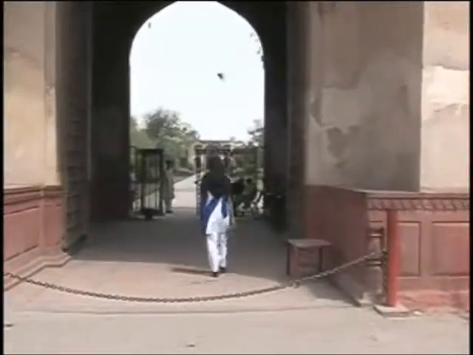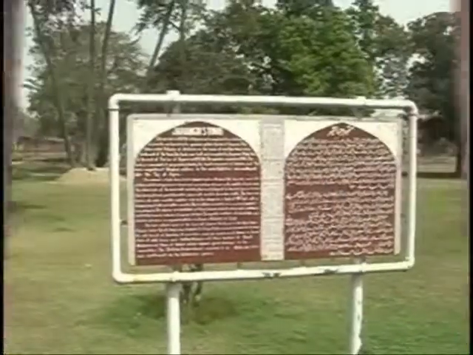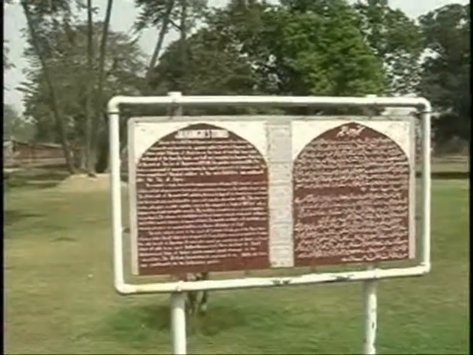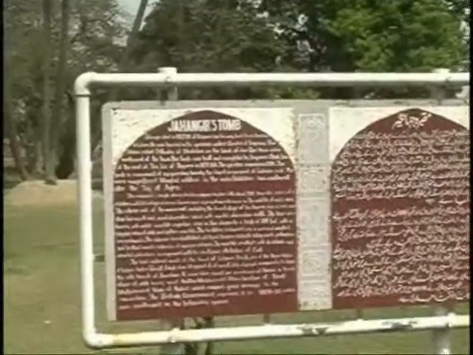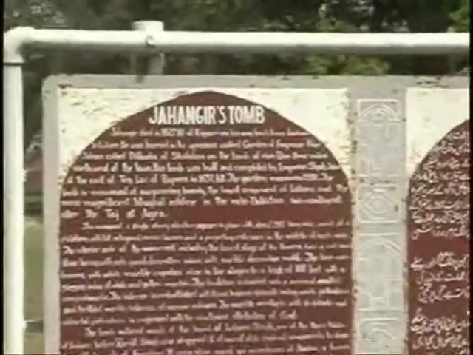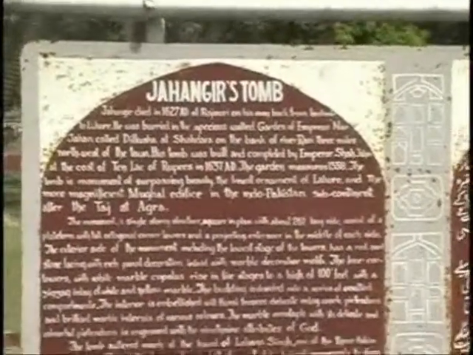Welcome to the Tomb of Jahangir. Tomb of Jahangir is a mausoleum built for the Mughal Emperor Jahangir, who ruled from 1605 to 1627. The mausoleum is located near the town of Shadara in Lahore, Pakistan.